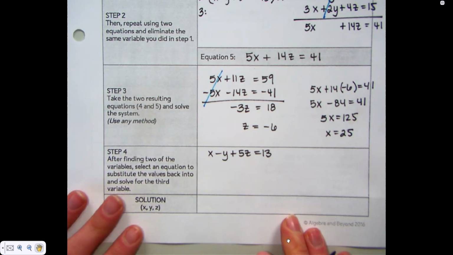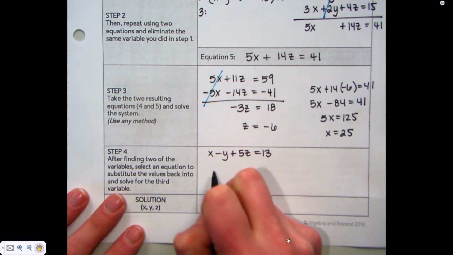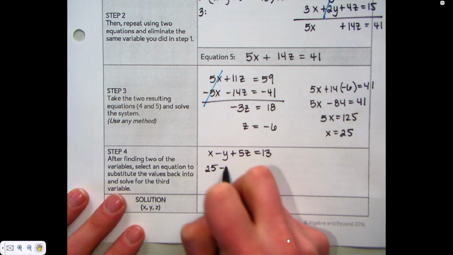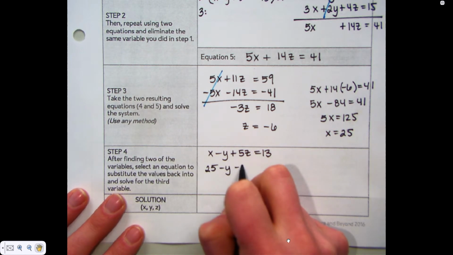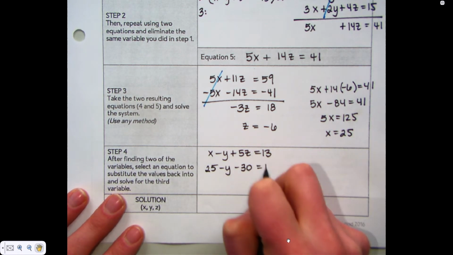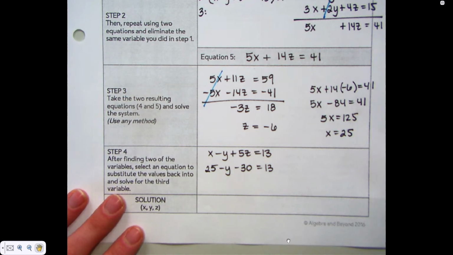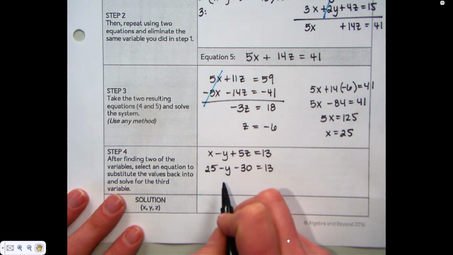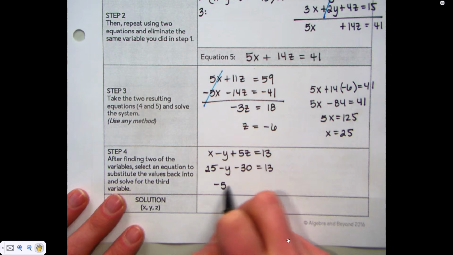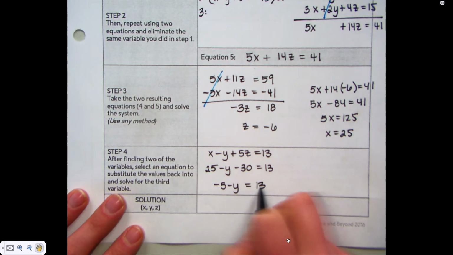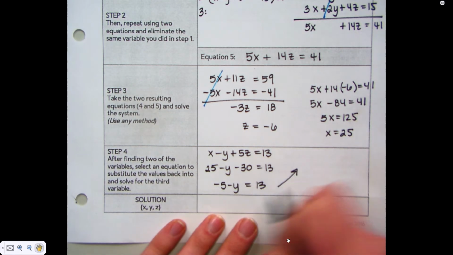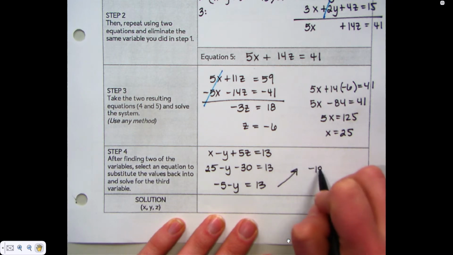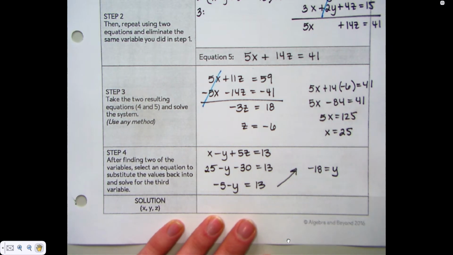And now, knowing what I know from step 3, I can plug in a 25, and I could plug in minus 30, and I could go ahead and solve for my y value, right? We've got, let's see, negative 5 minus y equal to 13, and I could subtract the 13. I'll get negative 18 equal to y.